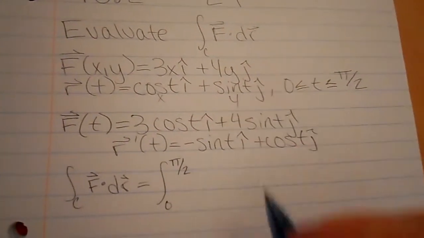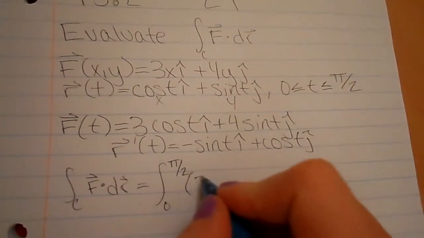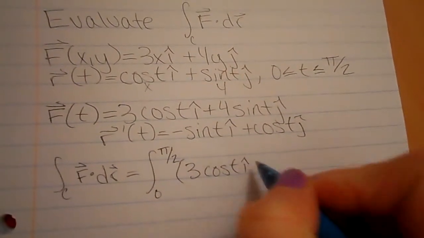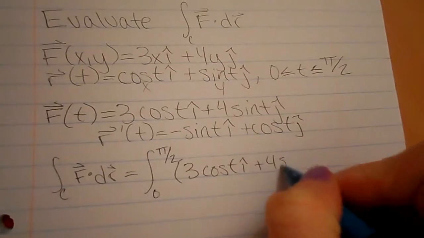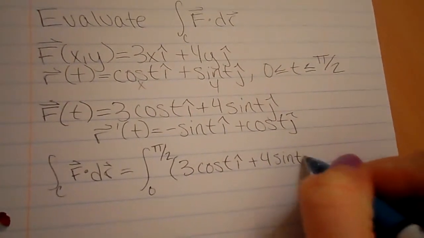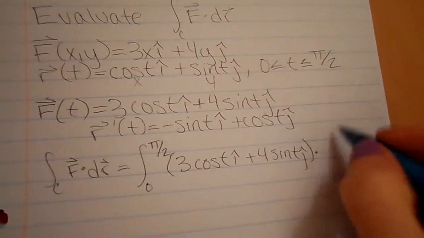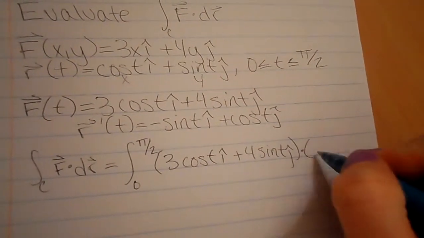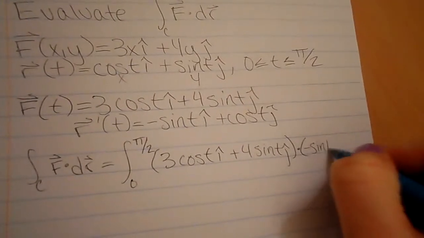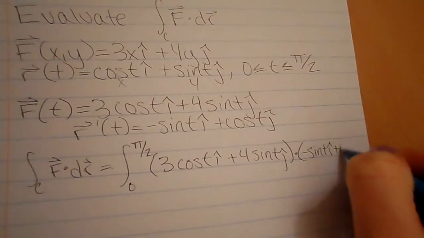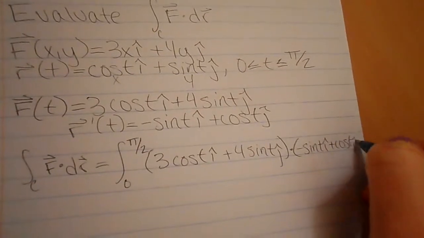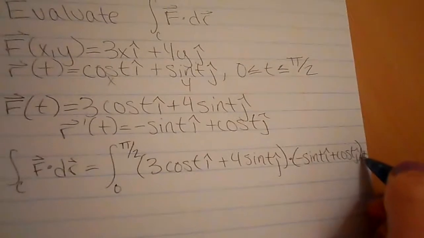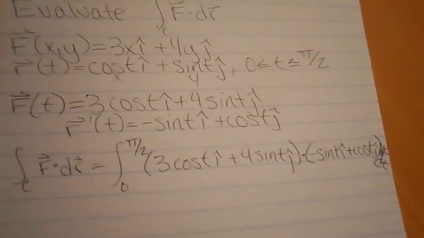Our F of t we found to be 3 cosine t i plus 4 sine t j, and we're going to take the dot product with r prime of t, which we have as negative sine t i plus cosine t j, dt. Sorry for getting a little small there, but we have dt on the end here.